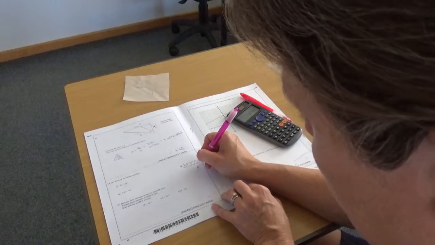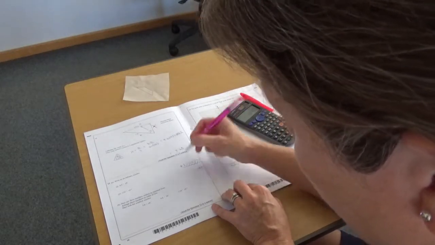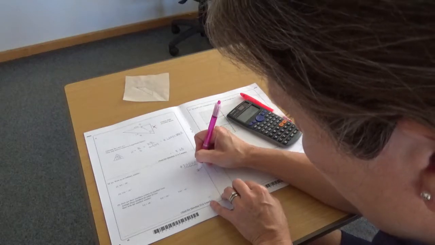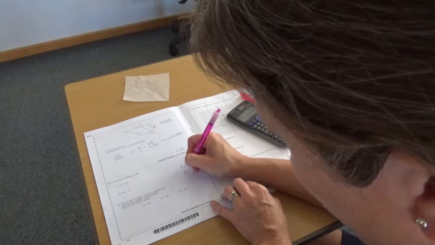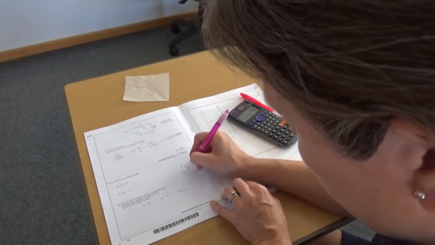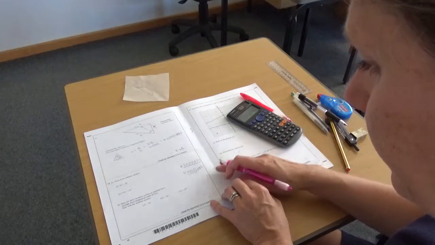3.82 times 10 to the negative 4, so 382, and this time the decimal point's moving the other way. This time it's 4. 1, 2, 3, 4. Put a 0 in front so we don't lose the decimal point, and fill in the gaps with zeros.